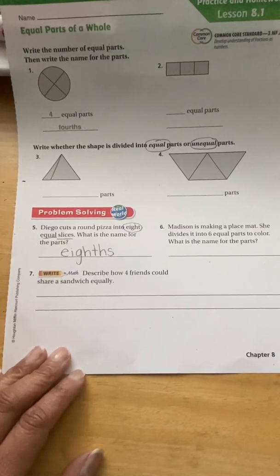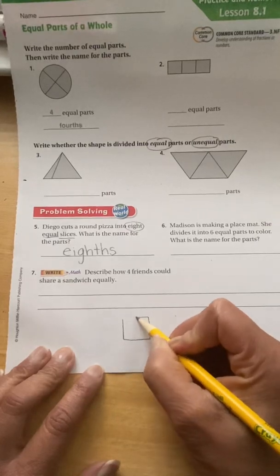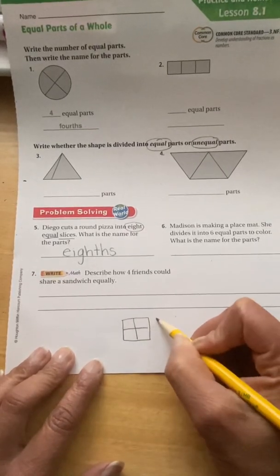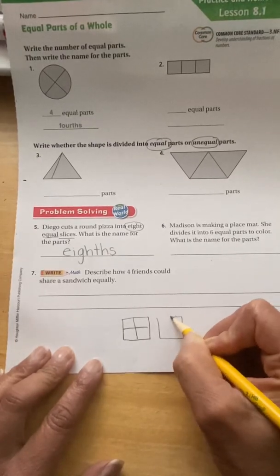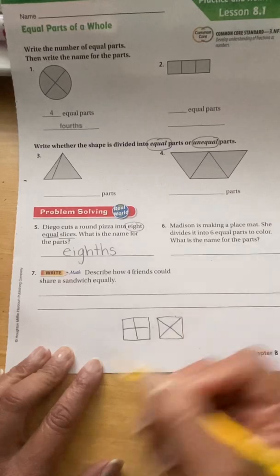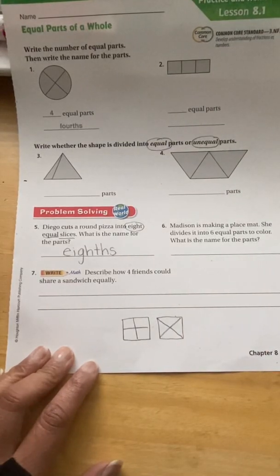Now we need to divide it into 4 parts for 4 friends, which would basically mean we would divide the sandwich into fourths. So I'm just going to draw the sandwich down here. So here's my sandwich. I could divide it like this. I could divide it like this. And I could keep going, boys and girls, but I'm just going to give you those 2 examples. So let's write down how we would divide the sandwich between 4 friends equally.